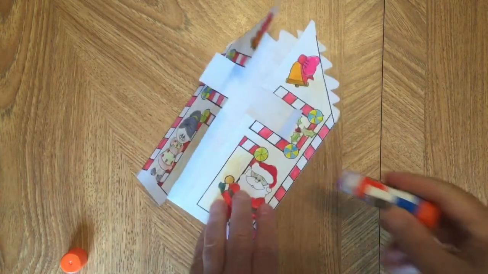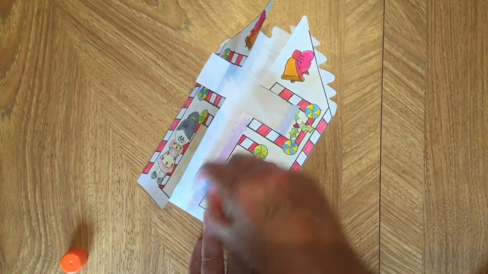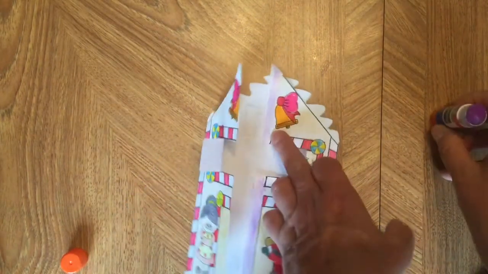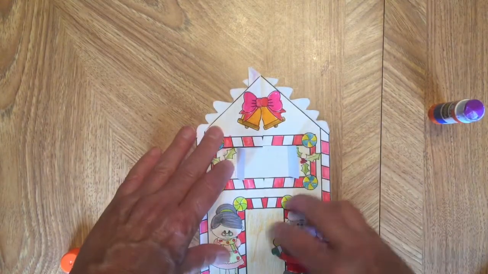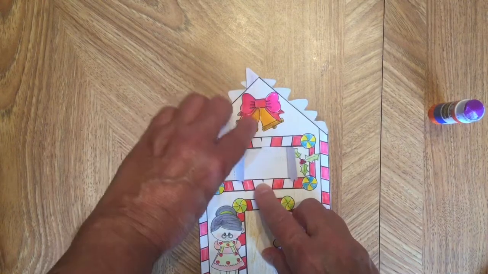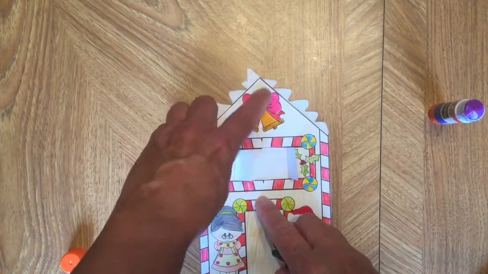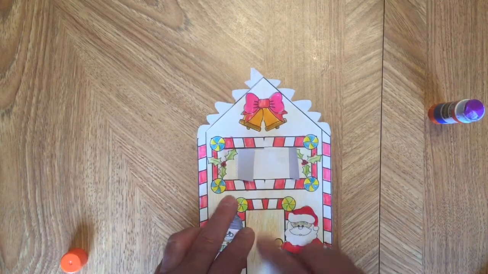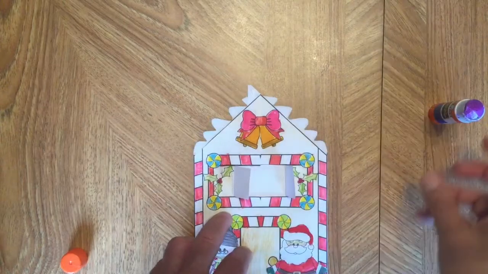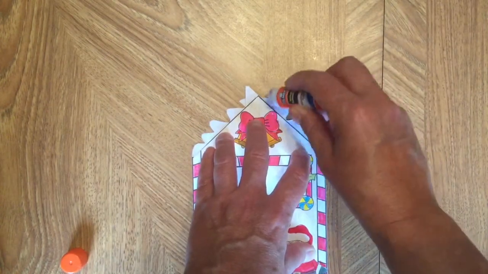I always use a glue stick because I just think it's so much easier. And I just put the glue all the way to the tip of the house and then just close my house again and crease it with my fingers. Now, if by chance the tip of your house didn't line up perfectly, you can just use your scissors now and you can adjust.